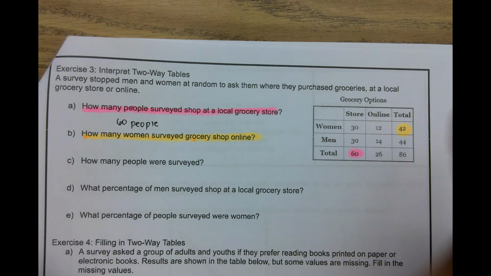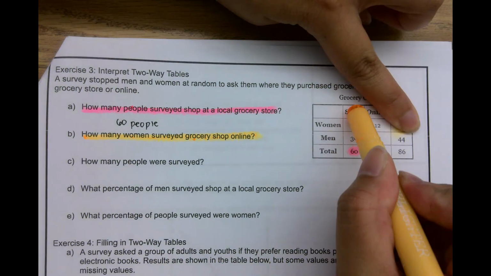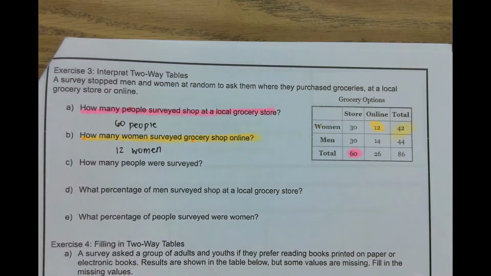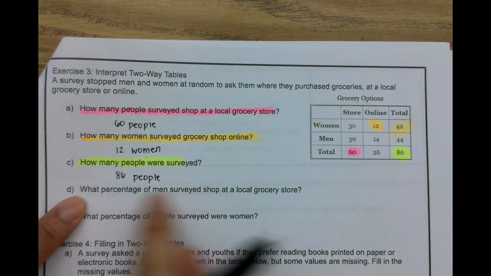If only I could erase this. Okay, sorry. It was not just how many women were surveyed, but how many women surveyed grocery shop online. Okay, so it's not this. So women who grocery shop online, that would be right here, right? Women online, 12. Okay, so that's 12 women. Sorry. So ignore this. This shouldn't be highlighted. Okay, then how many people were surveyed just in general? So the total amount of people here is 86. Okay. So 86 people.